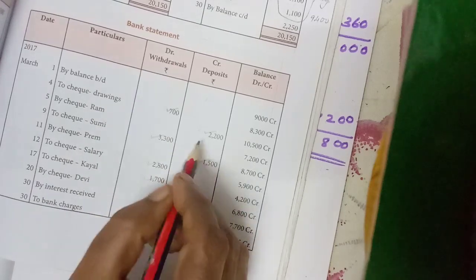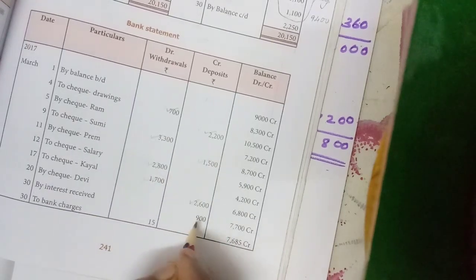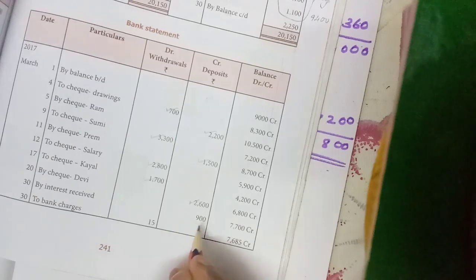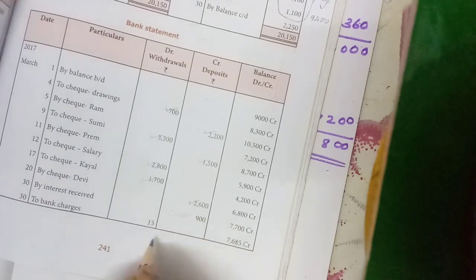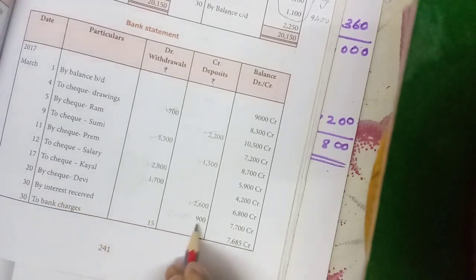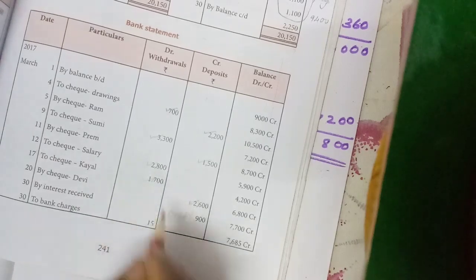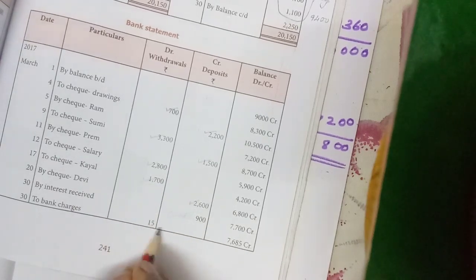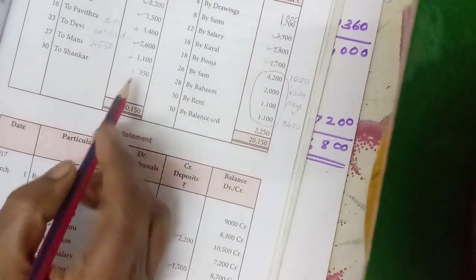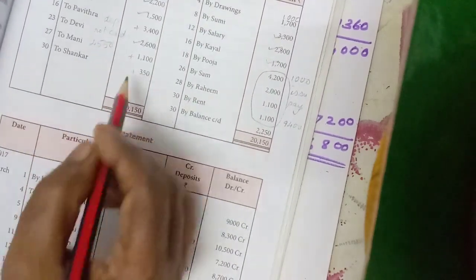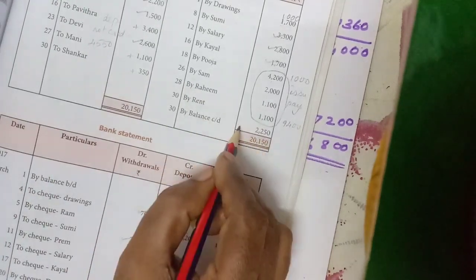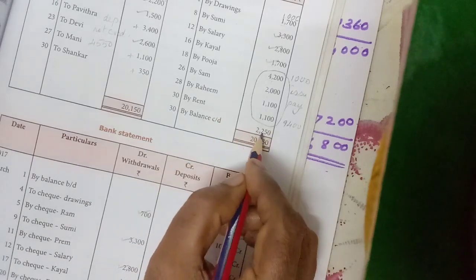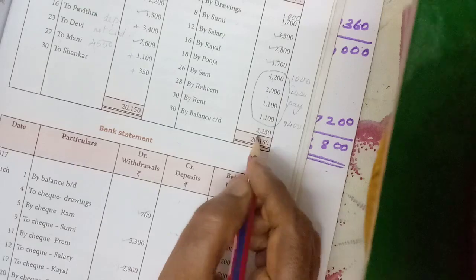Now the credit in the bank statement means the interest received, income received only. Then all the debits, what should we do with these items? Cheques deposited but not credited. We have to decide which balance to take. Let us take the cash book balance, 2250.